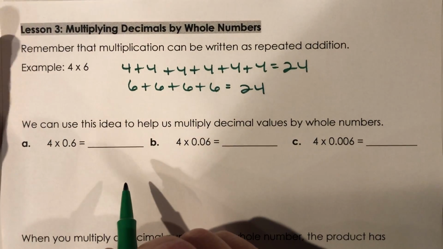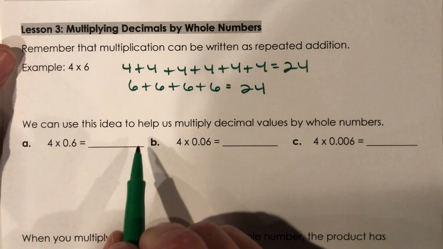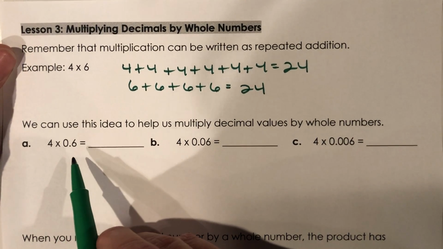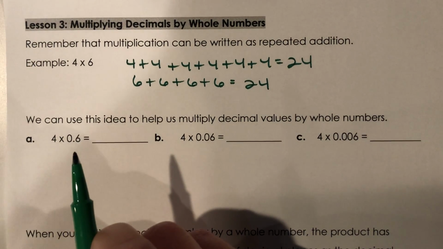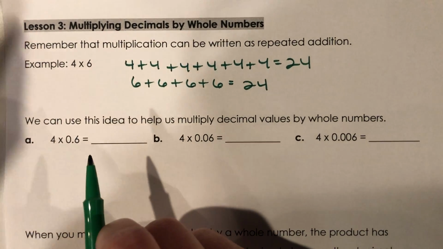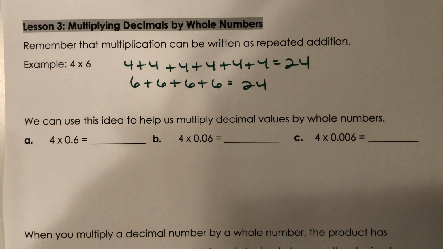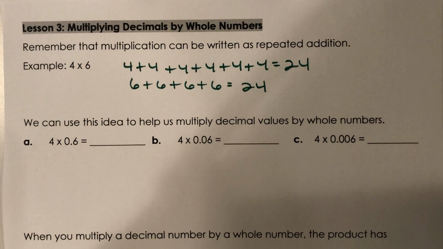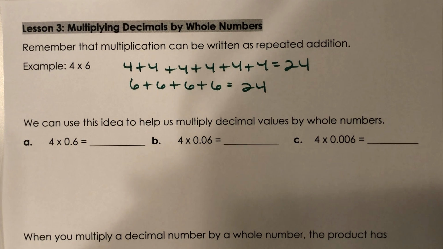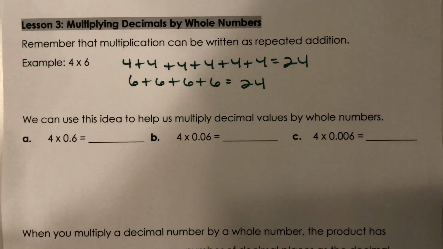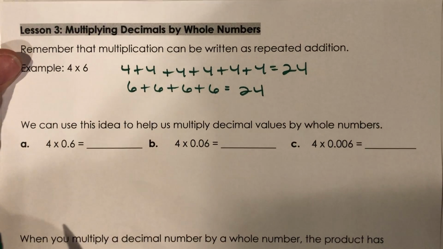Well, we're going to use this repeated addition to help us develop a pattern to be able to multiply a whole number and a decimal. I will tell you right up front, we're not going to use repeated addition to get all of our answers. We're going to use repeated addition to help us develop the pattern. And then once you understand that pattern, you'll be able to do what I would call the shortcut, or the standard algorithm way. But I don't want you just to try to memorize a way. I want you to understand it, because there are too many things in math you'd have to memorize if you didn't understand them.